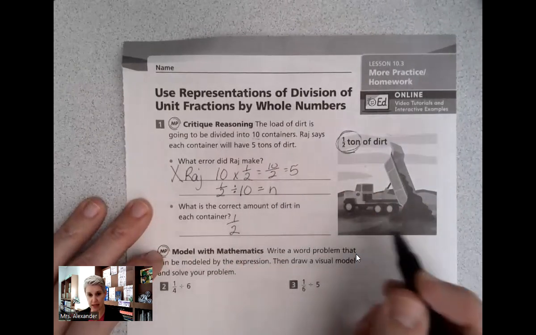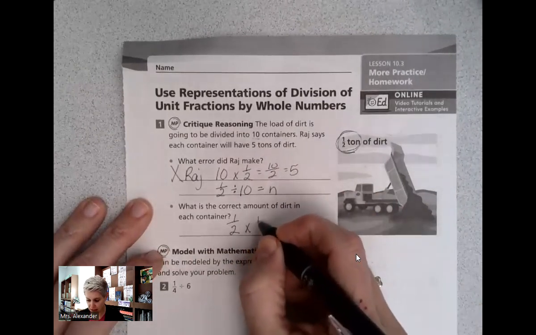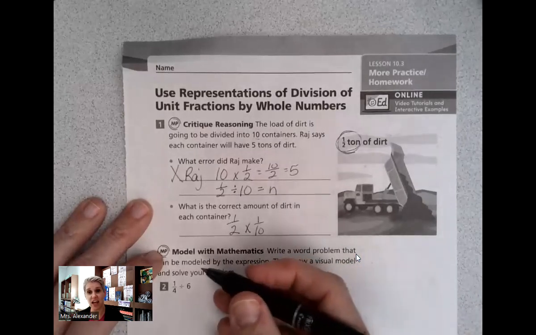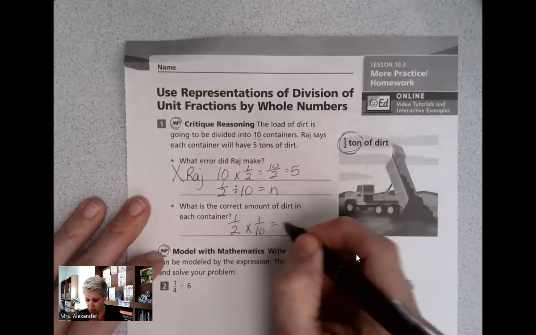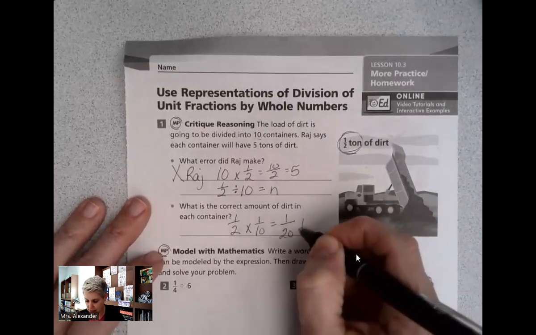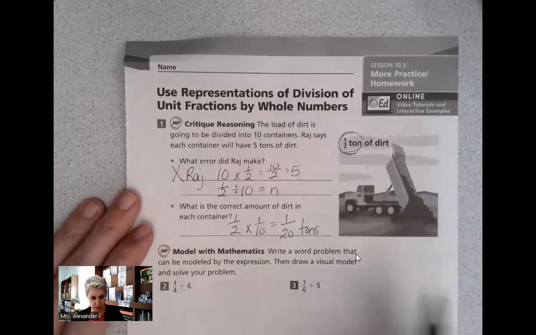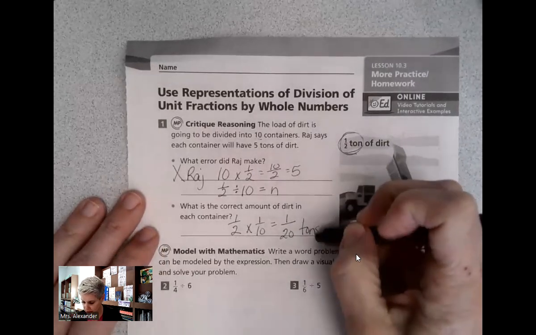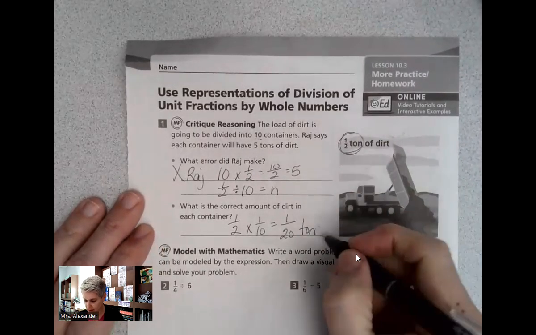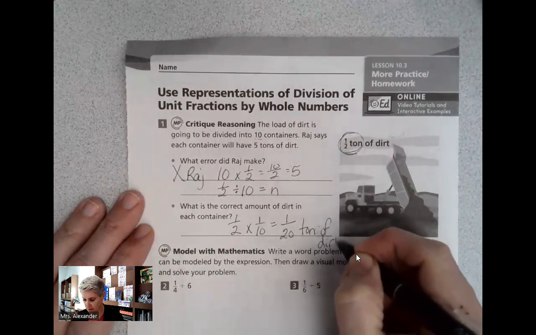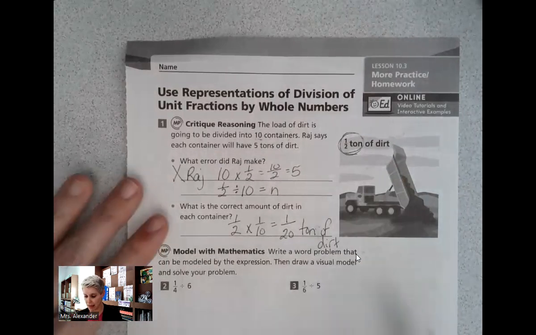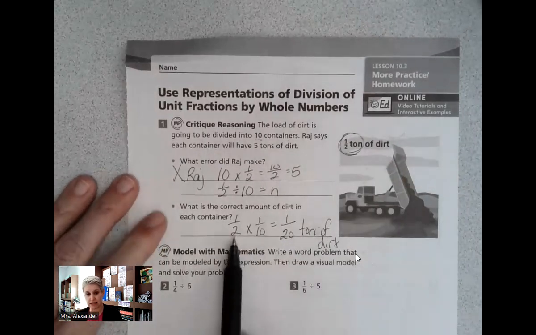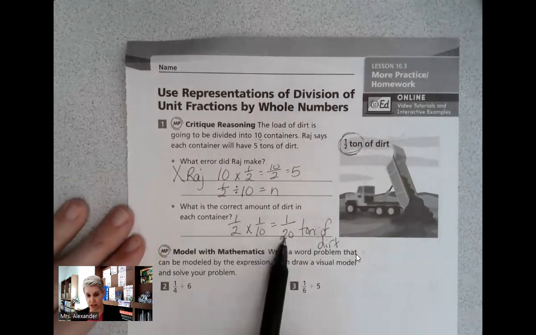We know our saying, keep, change, flip. Yeah, that's the action. Everybody's gonna know how we're dividing fractions. When we do that, does it make more sense to say he's going to get 1/20th of a ton of dirt? 1/20th. If you remember in class, we talked about how would we compare our dividend to our quotient.